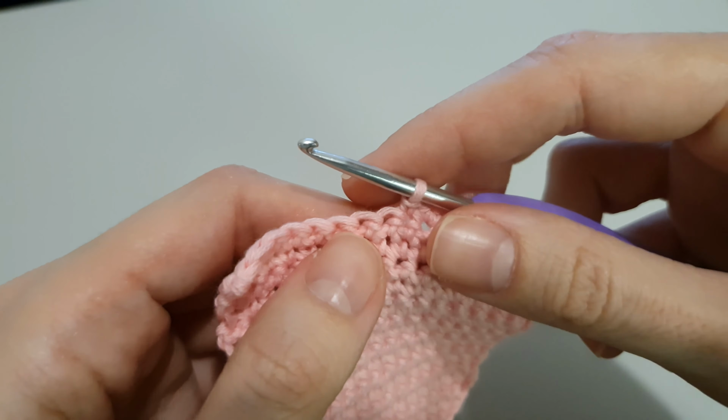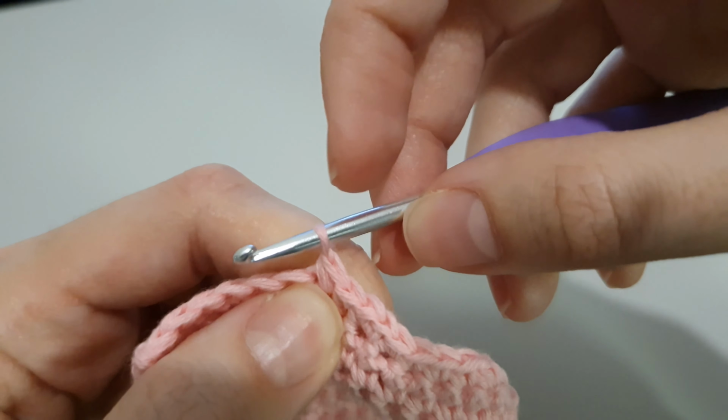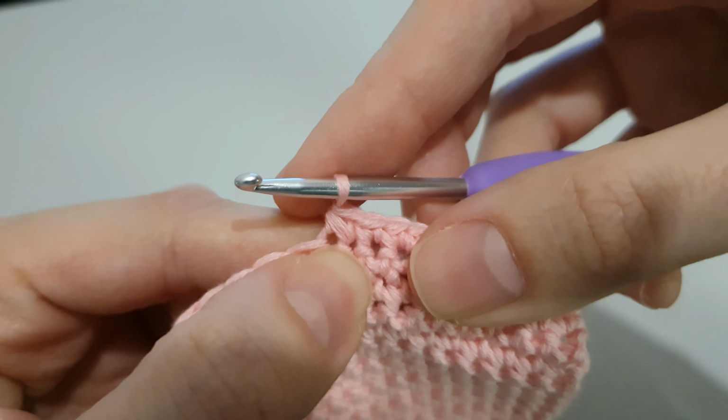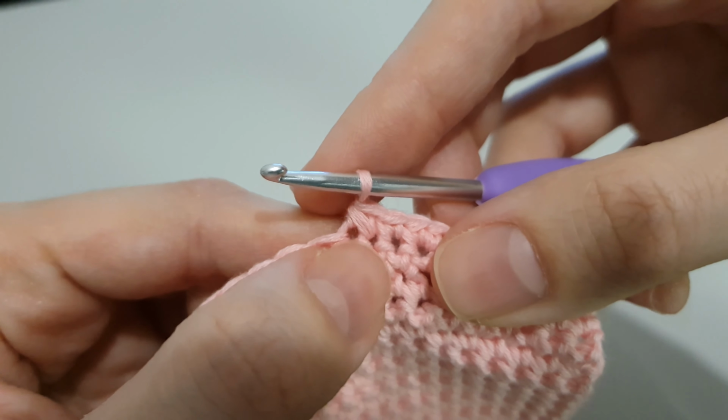To decrease the stitches, we pull the yarn through one stitch and crochet single crochet in the next stitch. So we got one stitch from 2 stitches. We made a decrease.